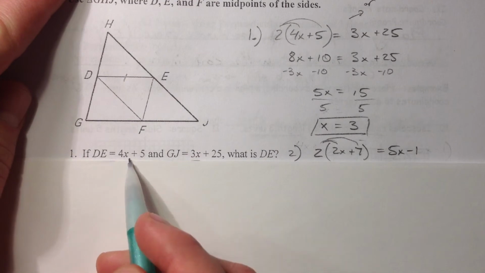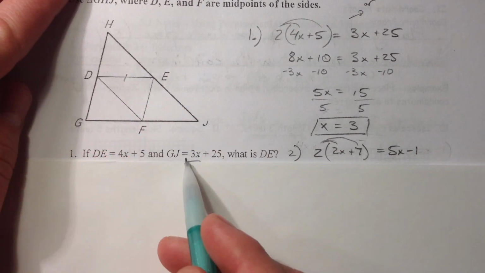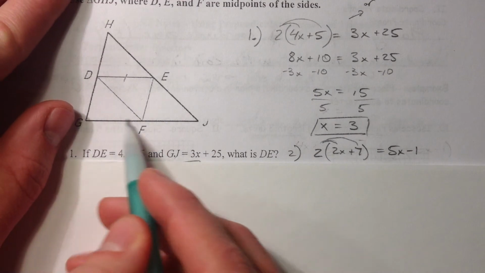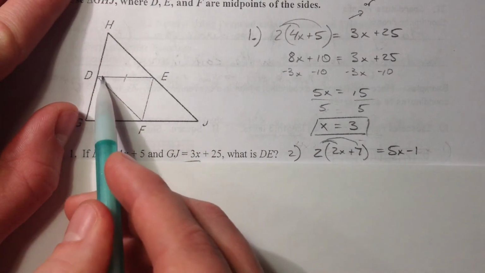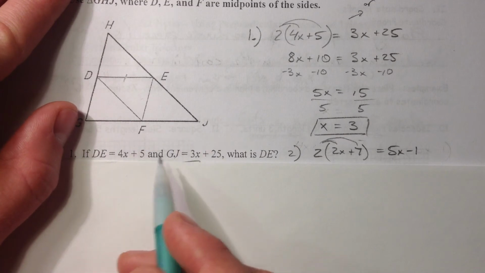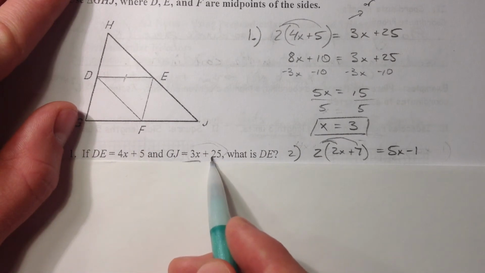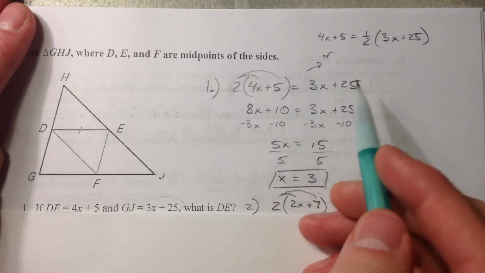If DE is 4x plus 5, this right here, and GJ is 3x plus 25, let's find DE. Well, this is half as long as this. And so I could say 1/2 of 3x plus 25 is 4x plus 5. So that's one way of saying it.